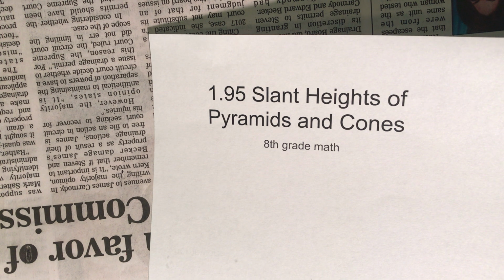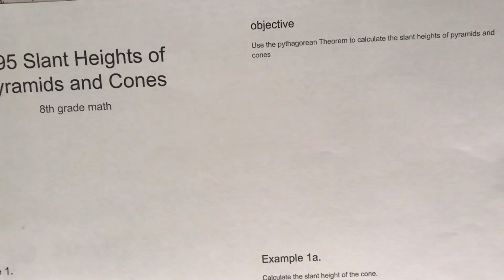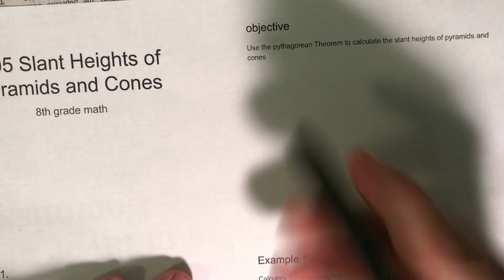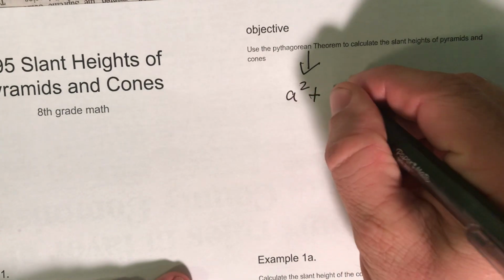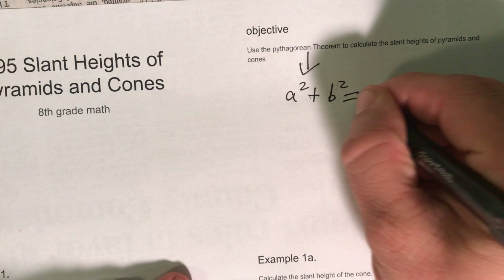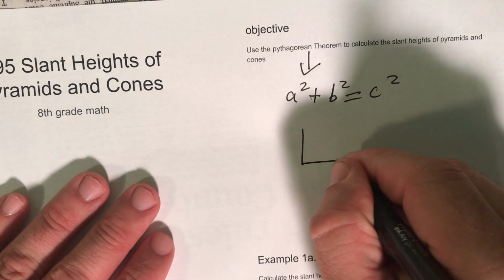The slant height of pyramids and cones. Use Pythagorean theorem, and we all know what Pythagorean theorem is, to calculate the slant height. Well, this is a squared plus b squared equals c squared, and it has to be out of a right triangle.